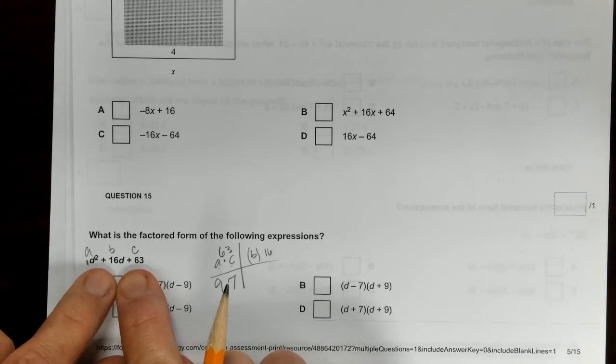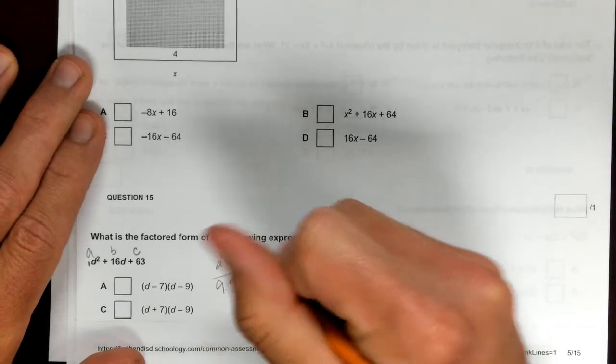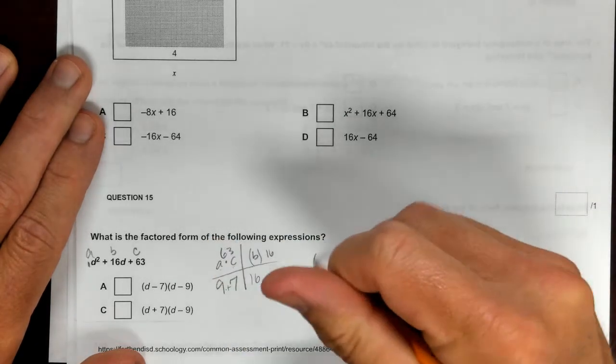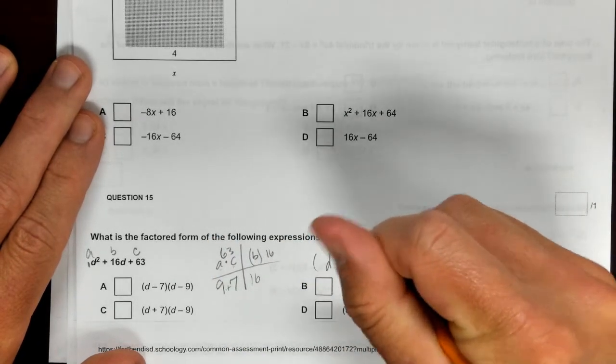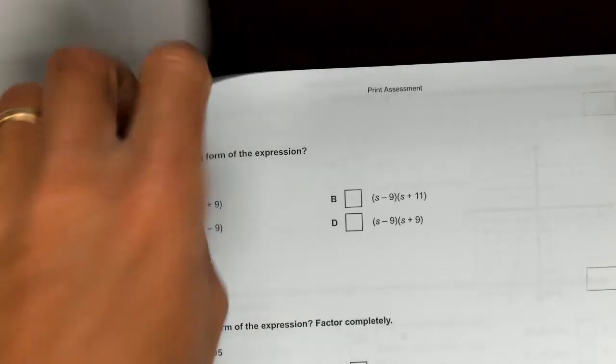Now, both of those signs are positive, so both of my signs are positive. Right, so I know right now, 9 times 7, 63, 9 plus 7 is going to equal 16. Perfect. So d plus 9, d plus 7. Moving on up.